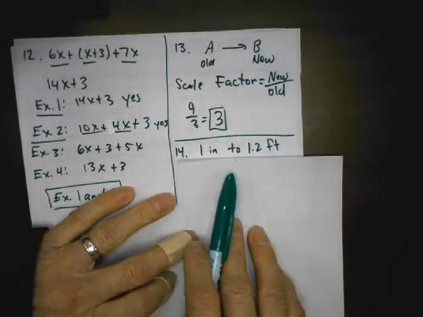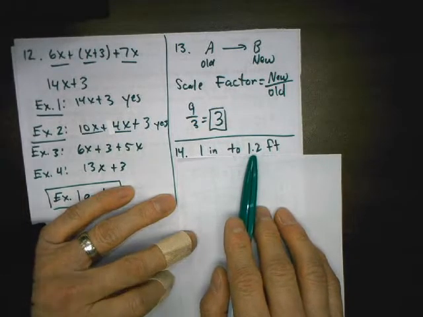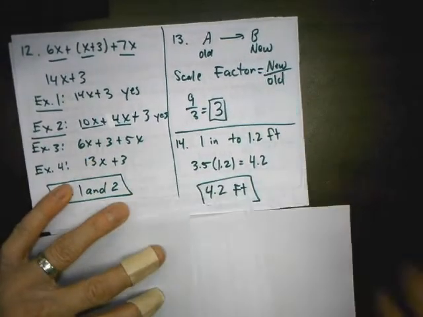inch to 1.2 feet. So what I do is I take 3.5 inches times 1.2. I multiply those two, and that's it.